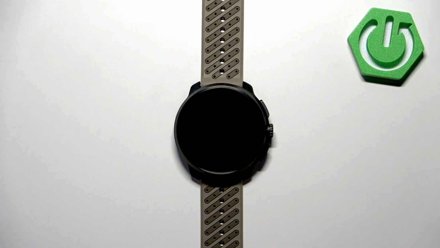Welcome! In front of me I have SUUNTO Race 2 and I'm gonna show you how to customize the widget menu on this watch.